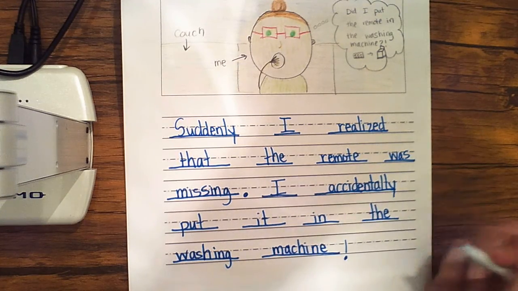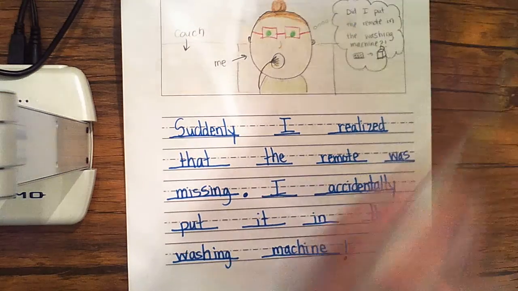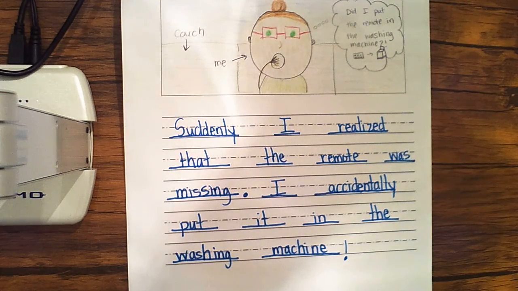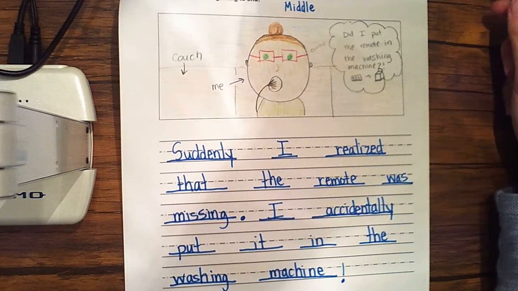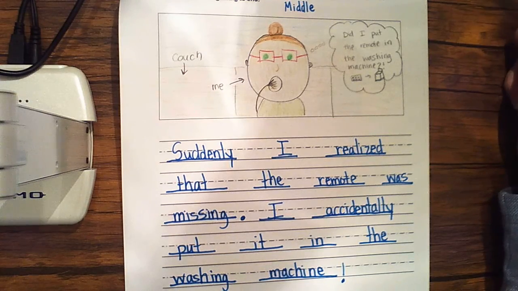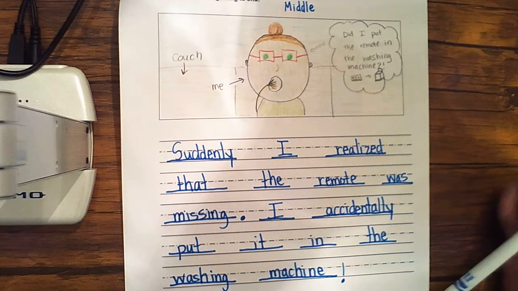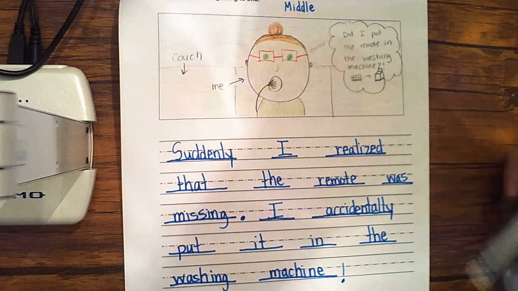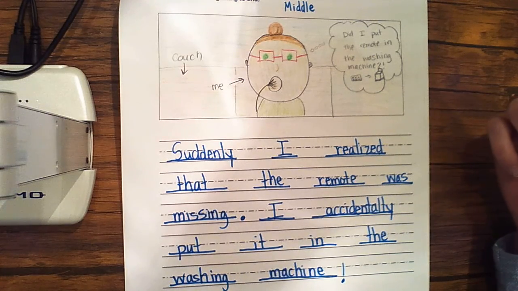I realized it. That's what's in my thought bubble. I didn't say it out loud, but I thought to myself, oh my gosh, did I just put it in the washing machine? Because I kind of remember seeing that remote on top of the blanket earlier. Did I forget to take it off? Put it somewhere safe? Yup, the answer is yes. So I got a problem here. And now I've got to decide, am I going to do something about it and tell the truth, or am I going to lie? Well, you'll find out tomorrow when we write our end what I choose to do.